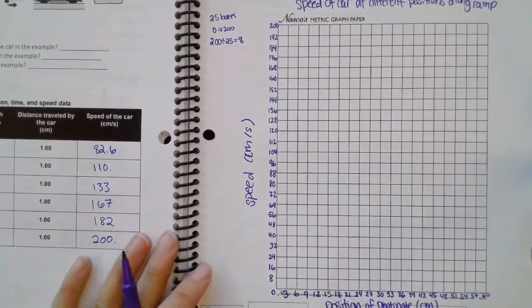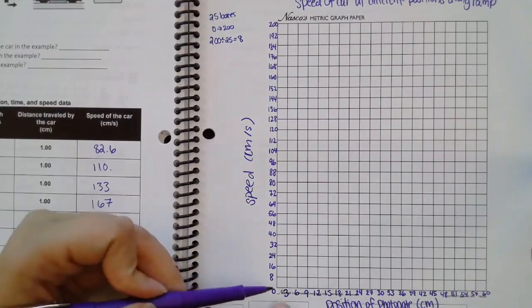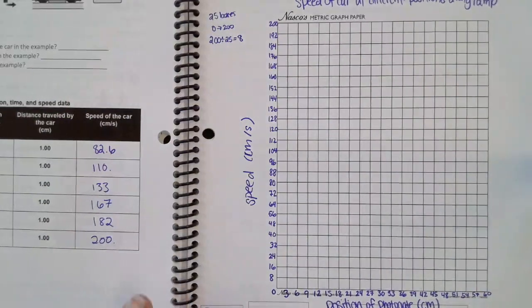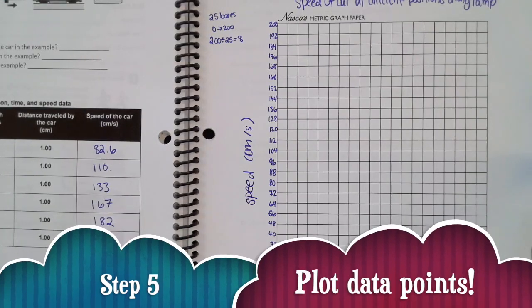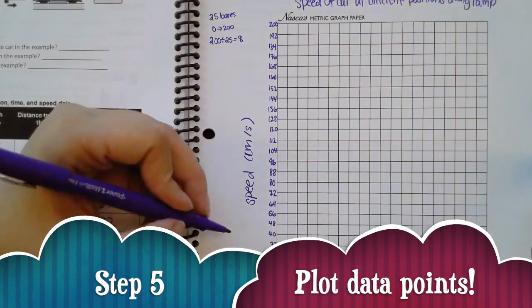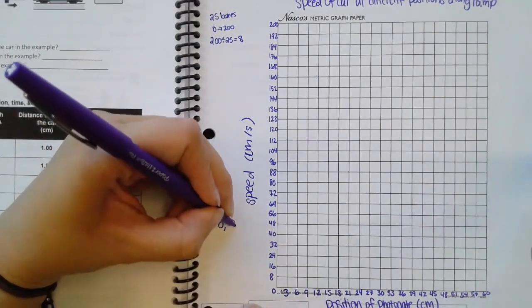Alrighty, look at this beautiful scale. We have gone from 0 to 60 on the bottom, and we've gone from 0 to 200 evenly along the top. Now all that's left to do is to go ahead and take a look at our data and begin plotting points. Our first point is 0 and 82.6.